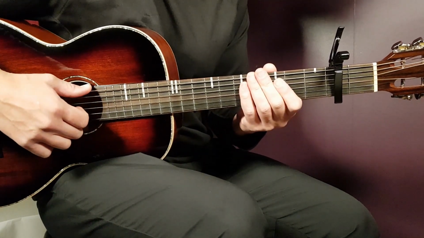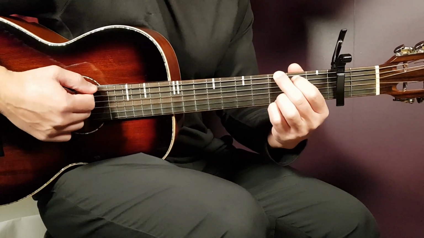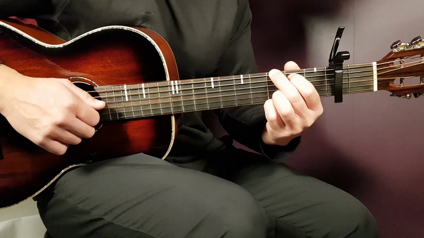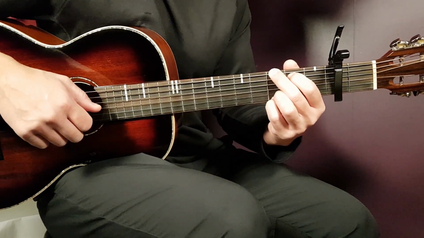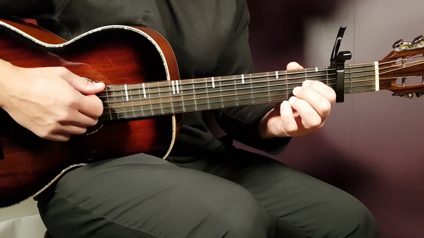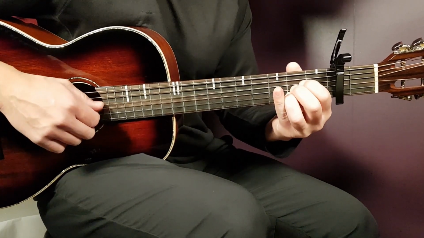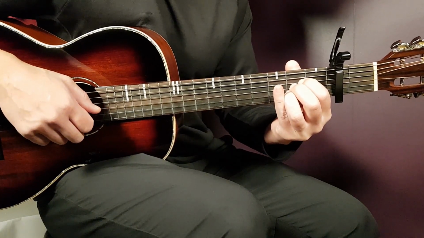We have 4 different chords and a strumming pattern. That's it. All right, so let's start with G first. That goes 3rd on E, 2nd on A, open D, open G, 3rd B, 3rd E. We have A next, and that is open A, 2nd D, 2nd G, 2nd B, open E.